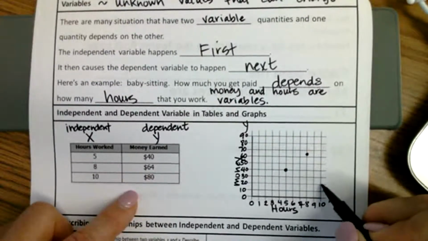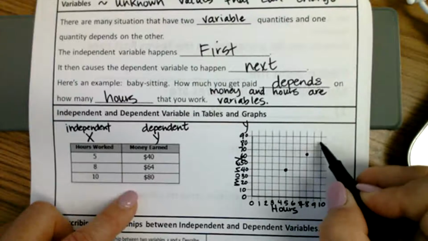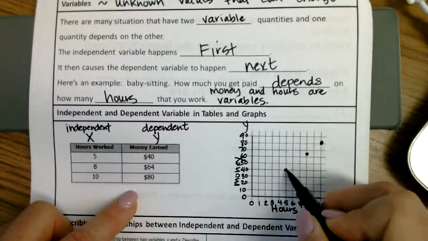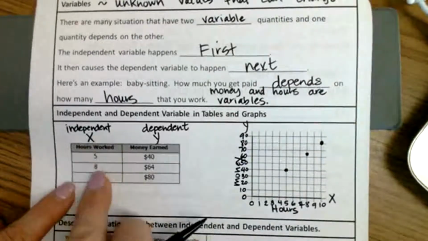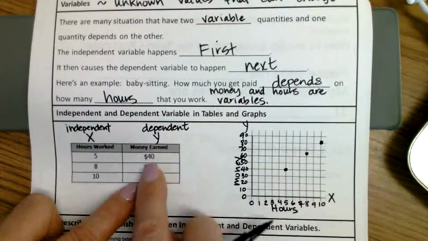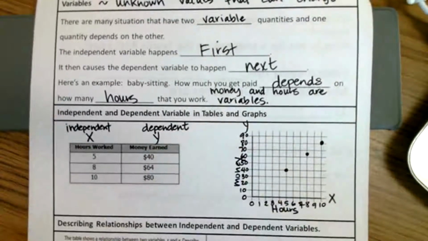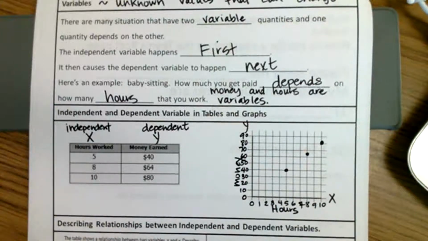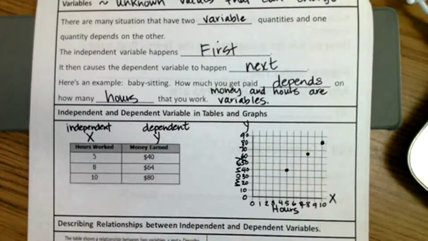So here's 10, 10, 20, 30, 40, 50, 60, 70, $80. And this is the independent variable hours worked on the x-axis, the dependent variable money earned on the y-axis. This is showing your two variables on a table and on a graph.